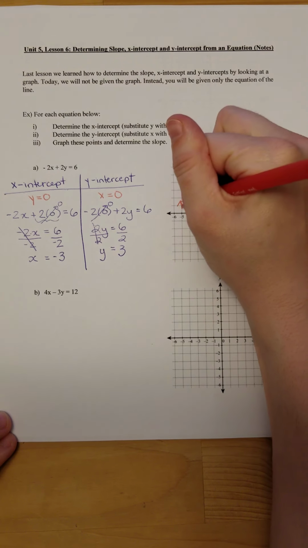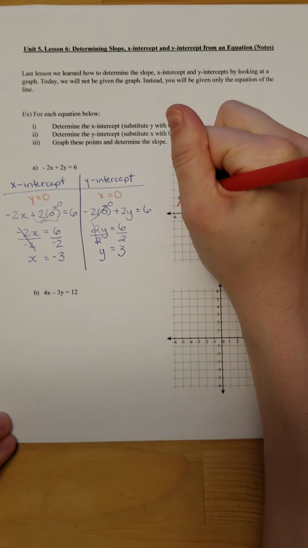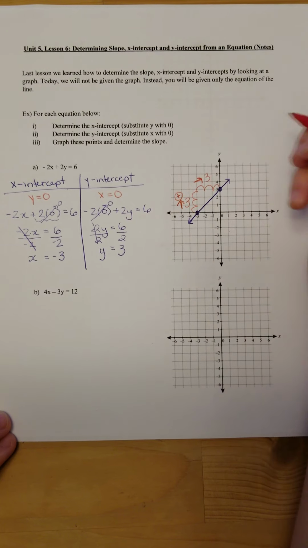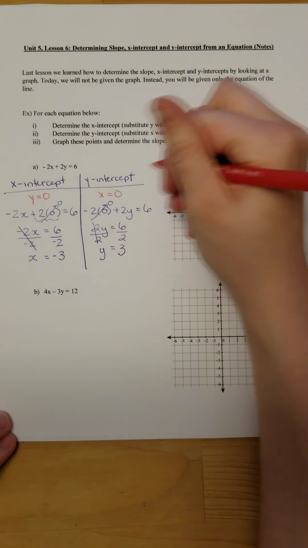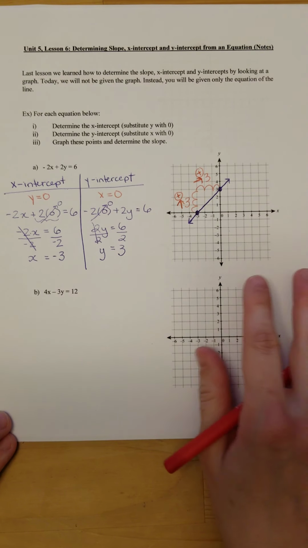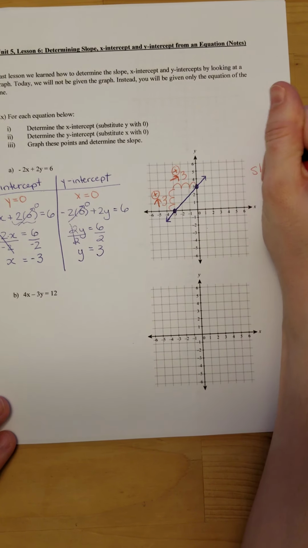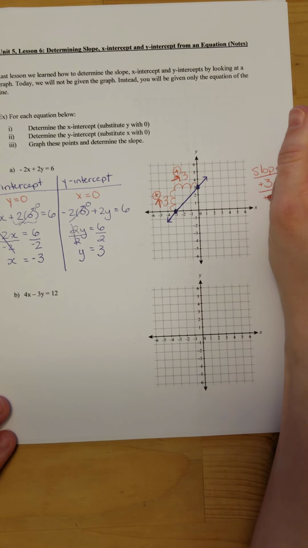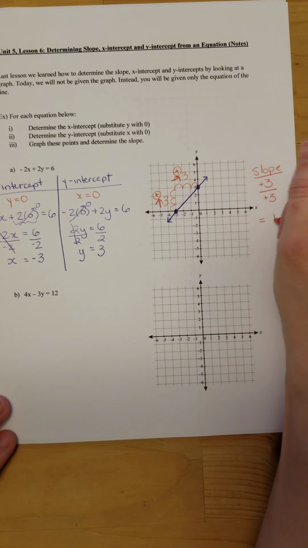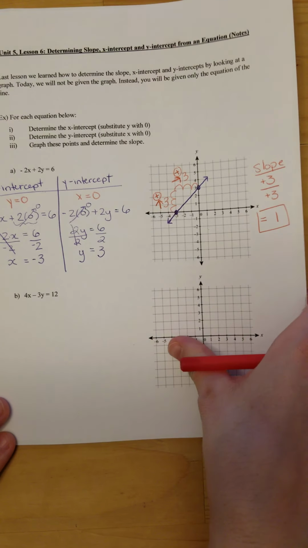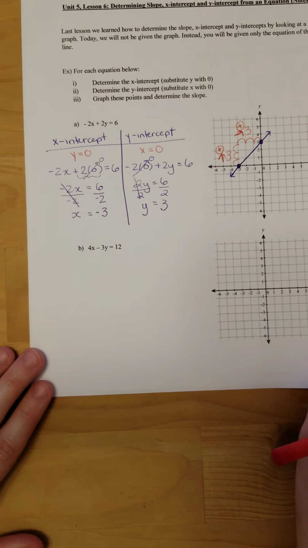I said last day that if you ever travel up, it's positive, down would be negative, and to the right is also positive. To the left would be negative. Okay, so it's positive 3 over positive 3. So I'll do my slope over here. So my slope is my rise, which is positive 3, over my run, which is also positive 3. And if I simplify those, it just equals positive 1. So my slope is just 1. There you go.